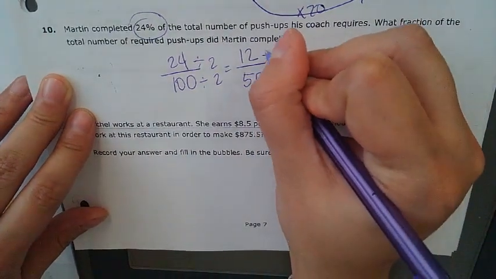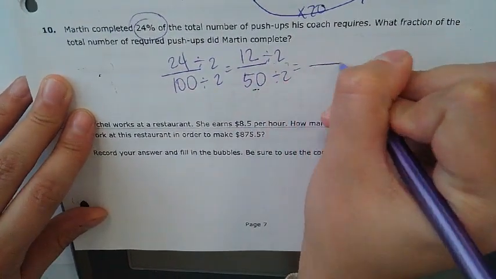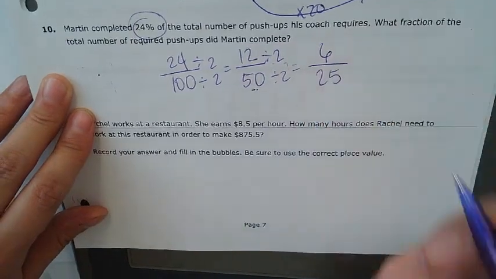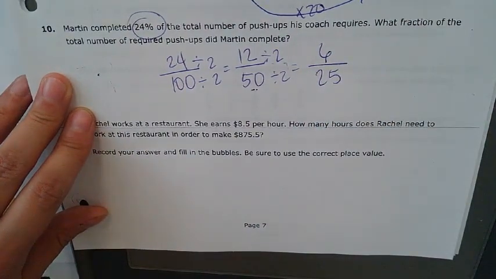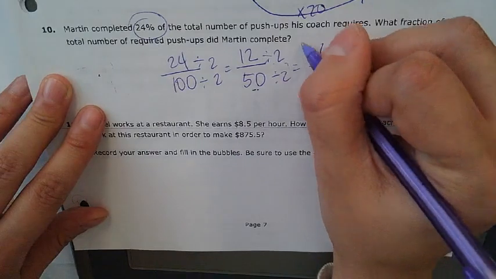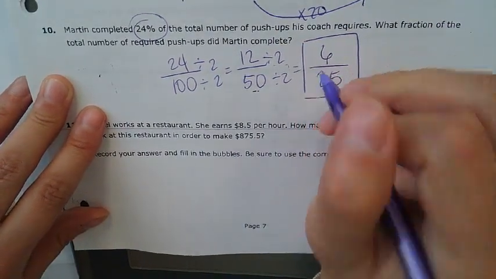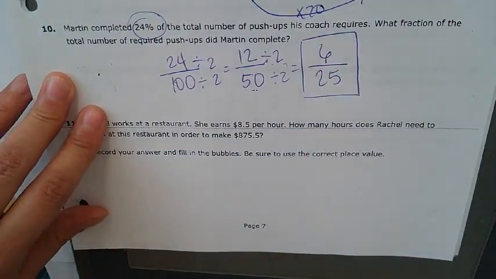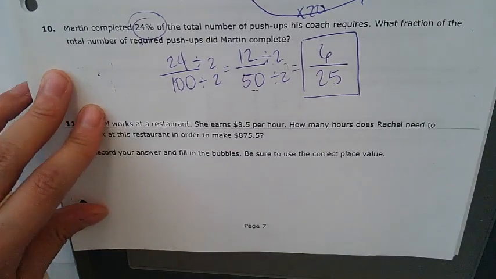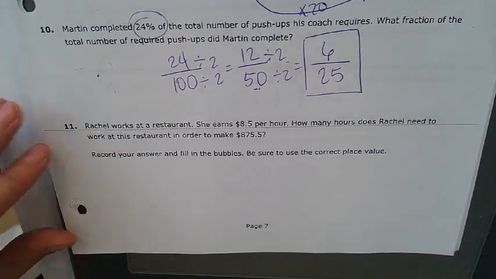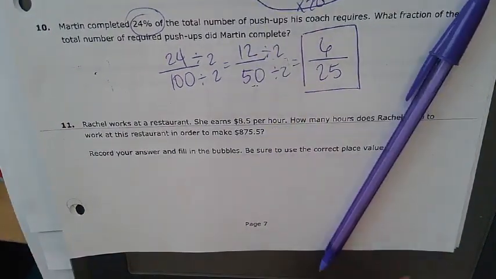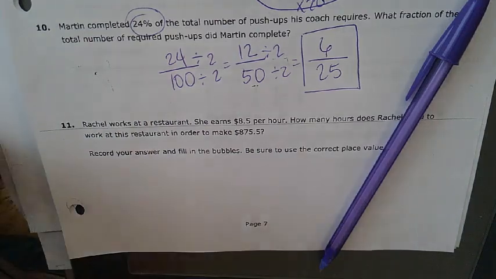Divided again by 2? Can we simplify more? No, I'm sorry, we can't simplify more. Wait. So the buzzer was correct. That was the best timing. Perfect timing. Put it on BBC.